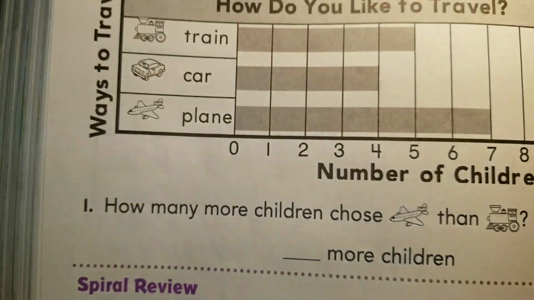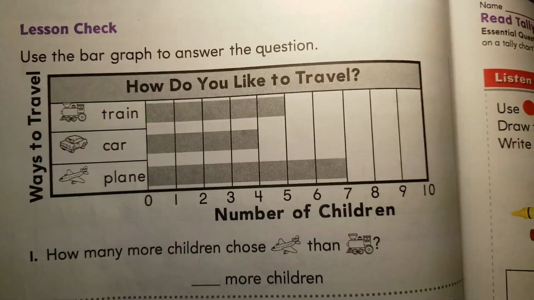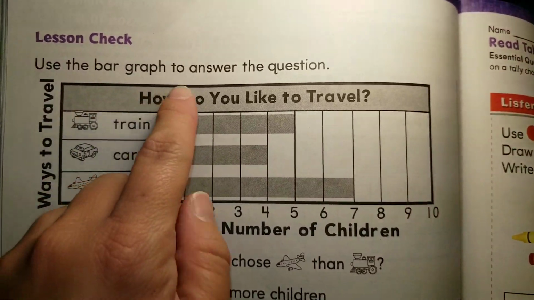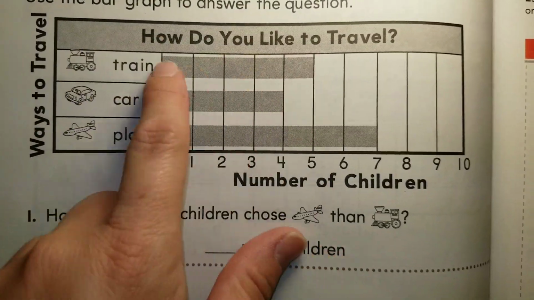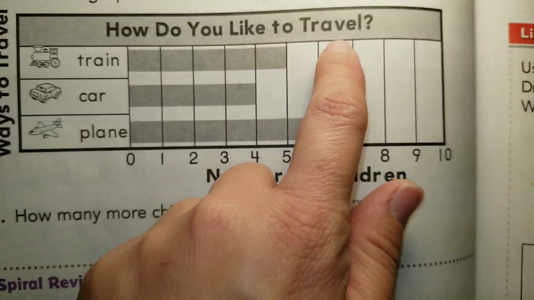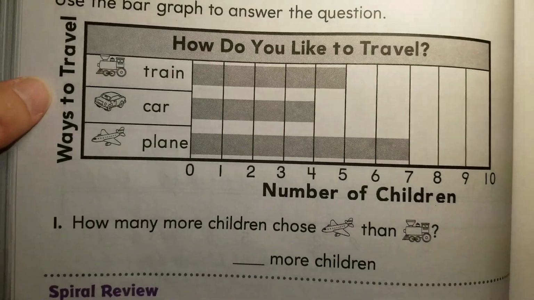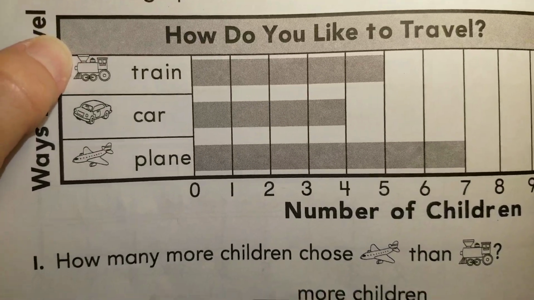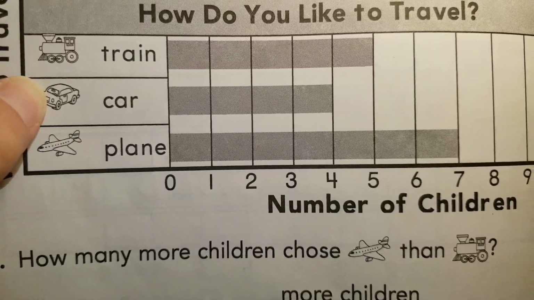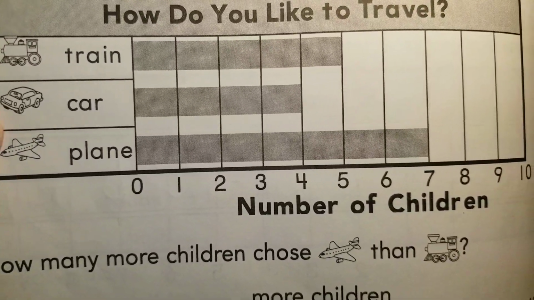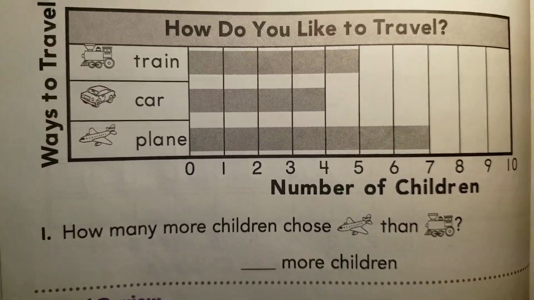Alright, here we go. This is one of our last bar graphs, but it is the last one. Use the bar graph to answer the questions. What is this bar graph about? It says, how do you like to travel? That's what the bar graph is about. And then over here you can see ways to travel. Which are the 3 ways to travel that they're showing us right now? Train, car, and plane. These are the ones that we have right now.